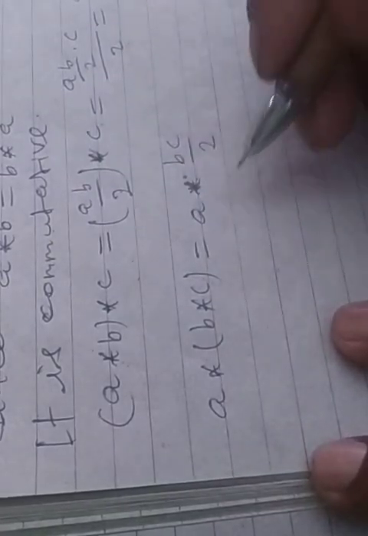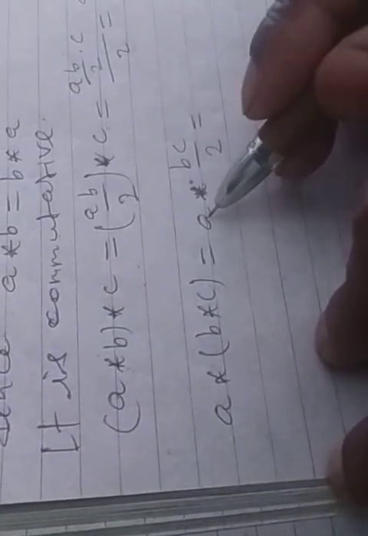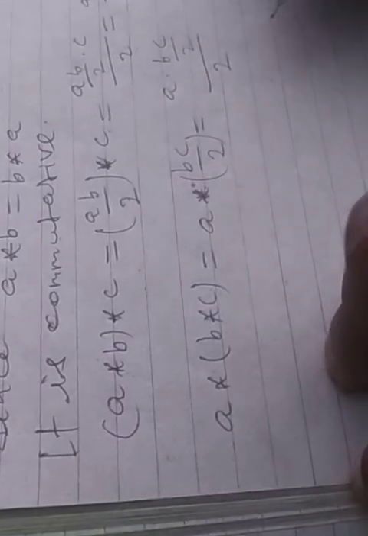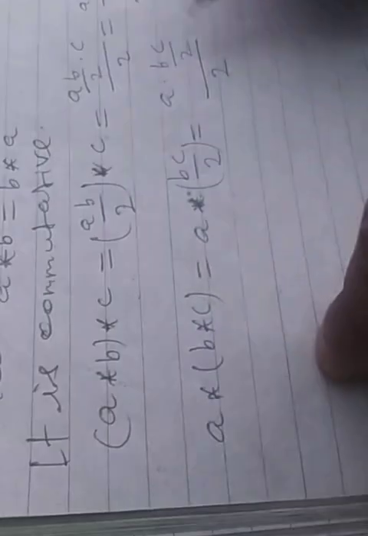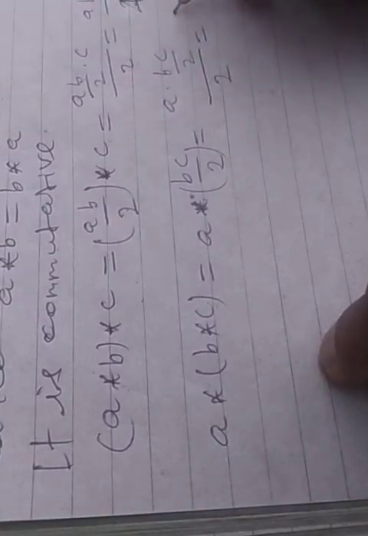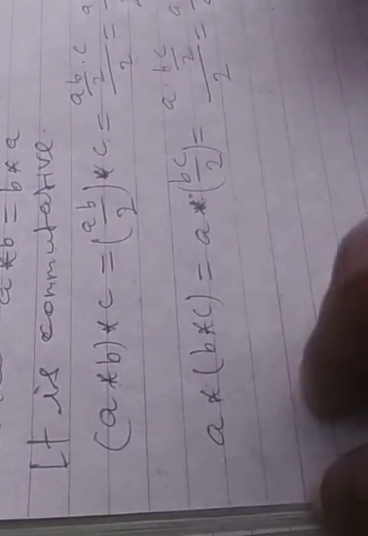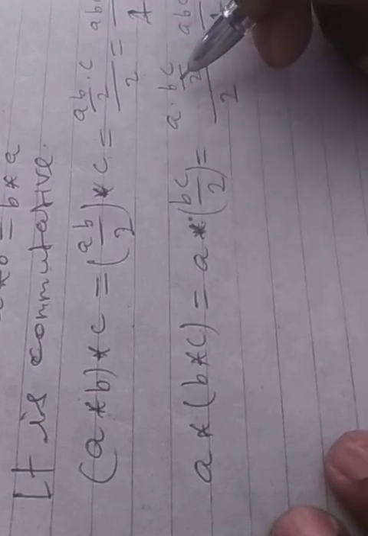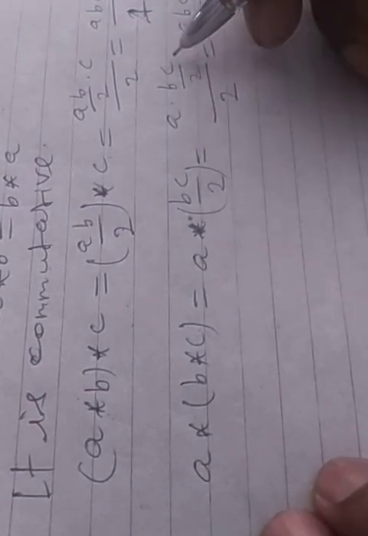Now A star (B star C) will be A star BC by 2. We can write A into BC by 2, all by 2, by the definition of A star B, and we can also write ABC by 4, because the product of rational numbers is commutative and also associative.